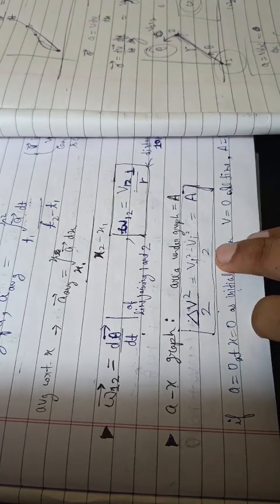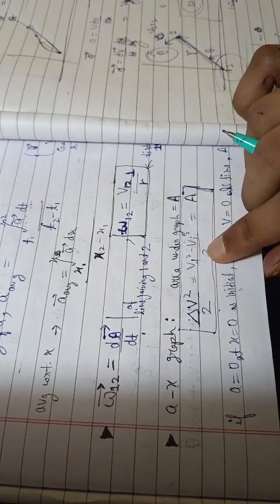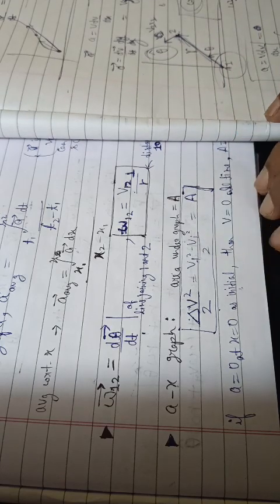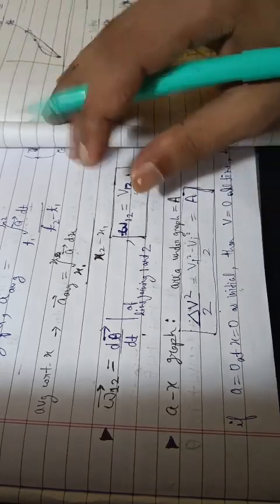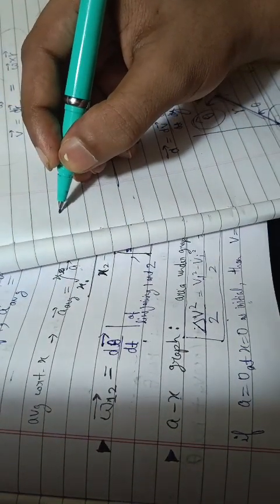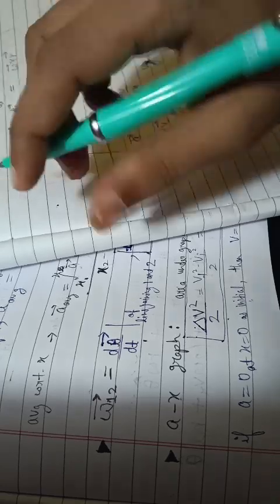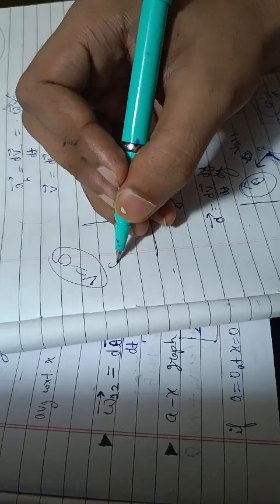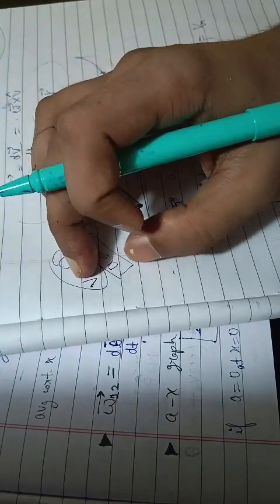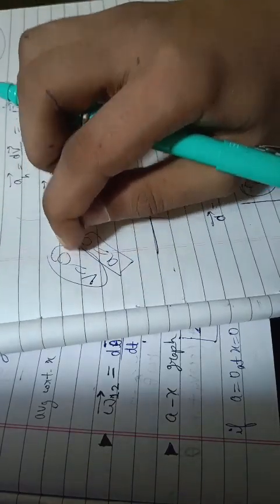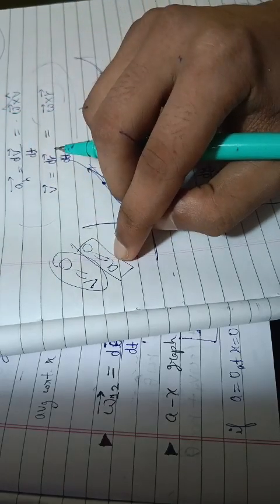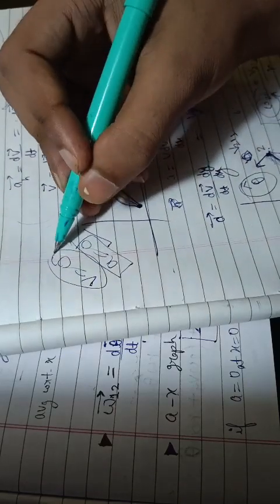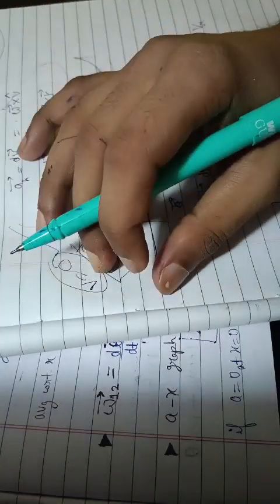The area under the curve is equal to v final square minus v initial square, divided by 2. And one important thing: if a particle is at rest with zero velocity and its acceleration is also zero, then the position of the particle will not change unless the acceleration changes from zero. As long as the acceleration is zero, velocity will remain zero and the particle will not move.